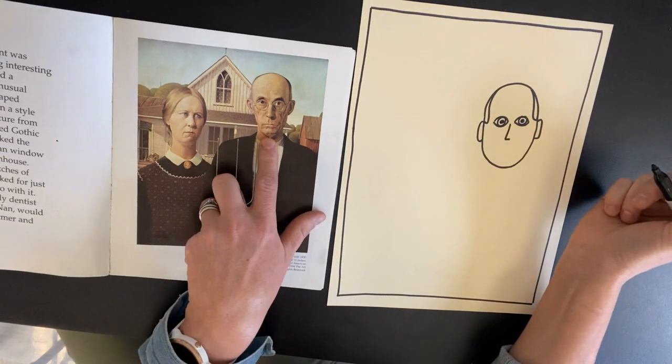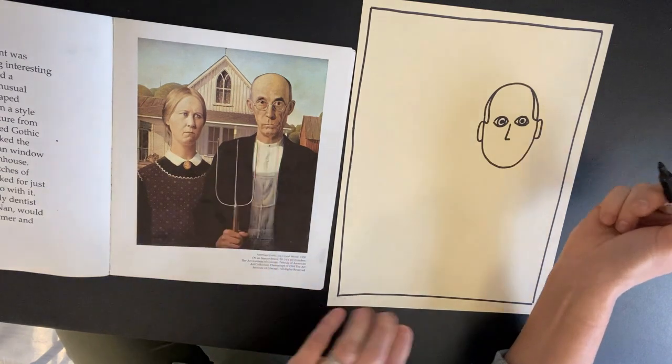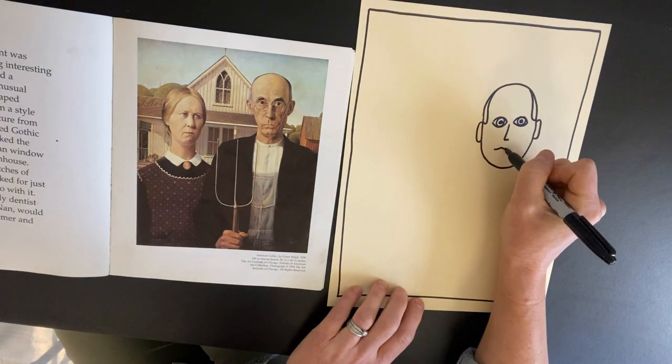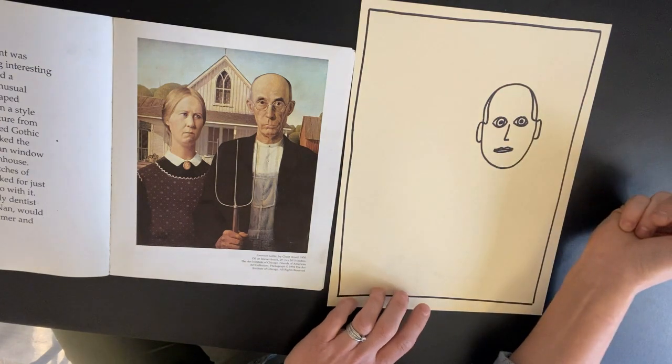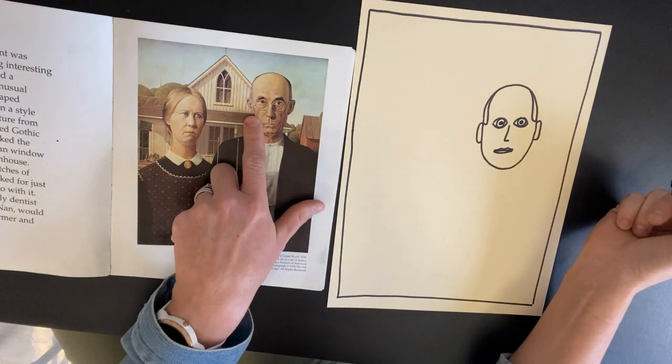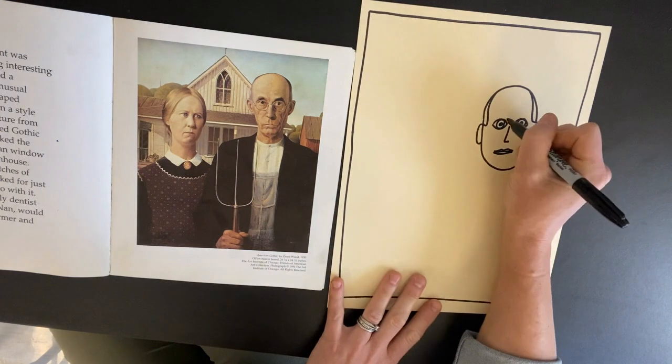And when you look at him, I don't see teeth. I don't even see a big smile. He is very, very serious. So I'm going to draw the top of his lip, the bottom of his lip, and the middle. All right. Something that is very, very, very noticeable is he's wearing glasses, and they are circular.